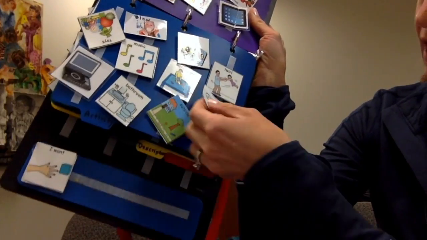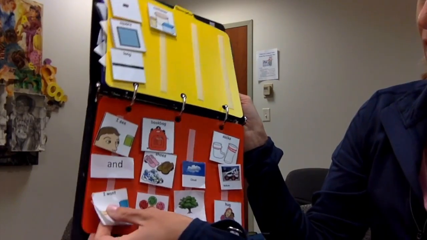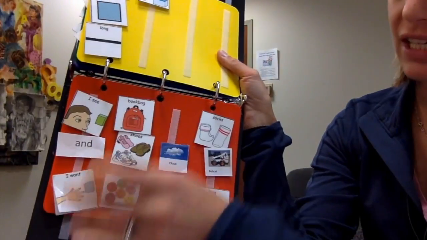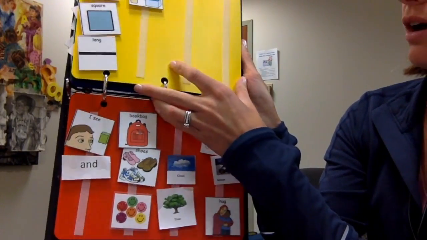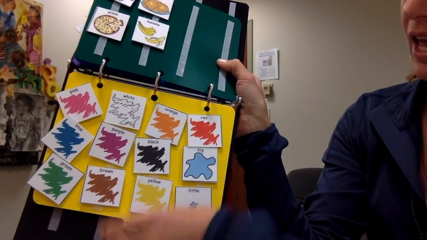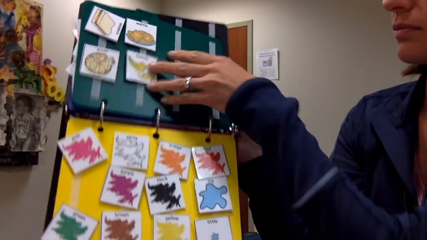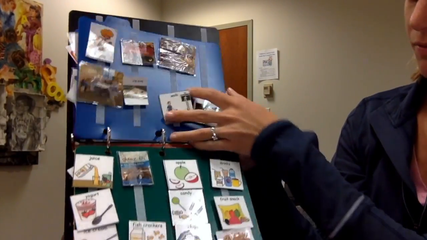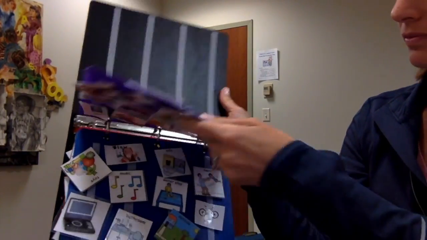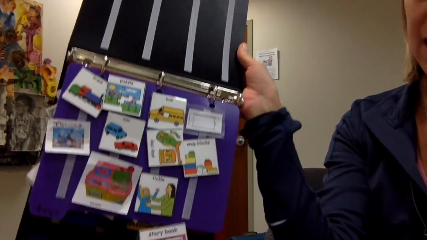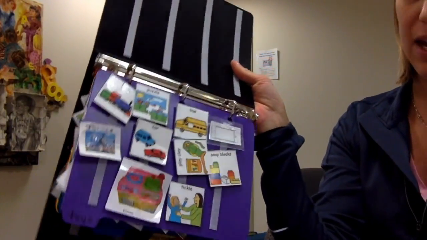And then other examples that he has been working on is still using a full sentence of I want, but then also he has been working on more descriptive sentences. So I want, and then say the item is blue, so putting blue. And then there's a picture of a book. He has a blue book that he reads. So I want blue book. And then he would hand it to the therapist.